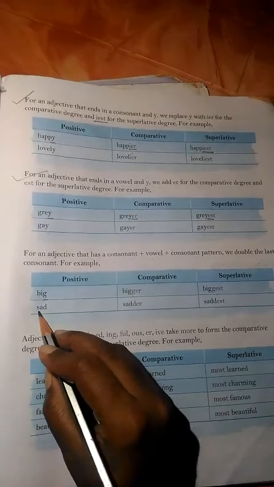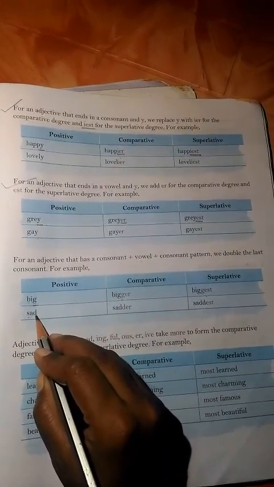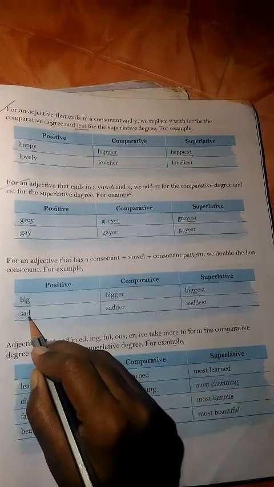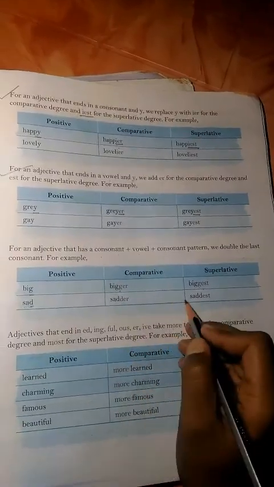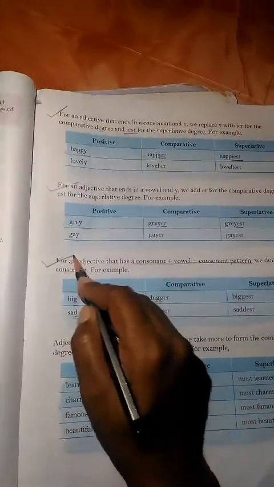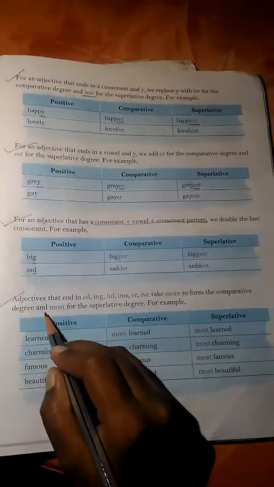Sad, see, S is a consonant, A is a vowel, D is again a consonant. So what you have to do, you have to double it by using the last consonant letter. See here, sad, sadder, saddest. This is the rule. I think this is the fifth rule I have discussed. Let's go to the next one.